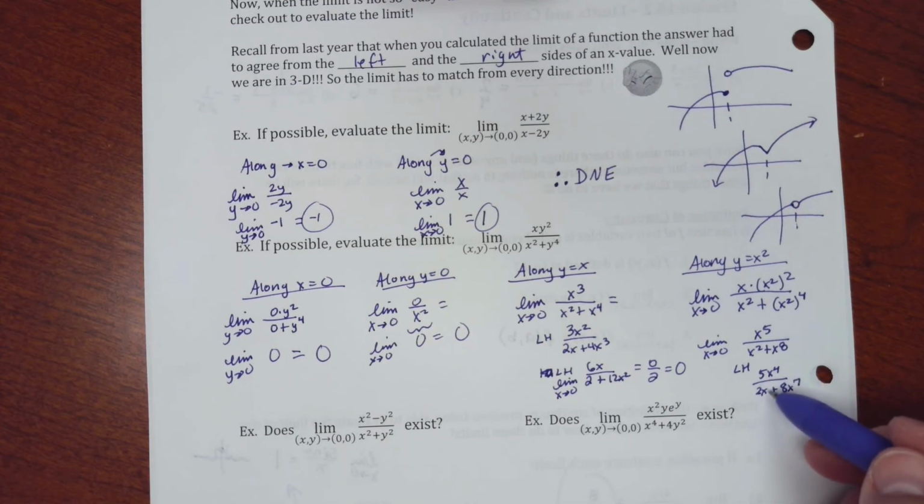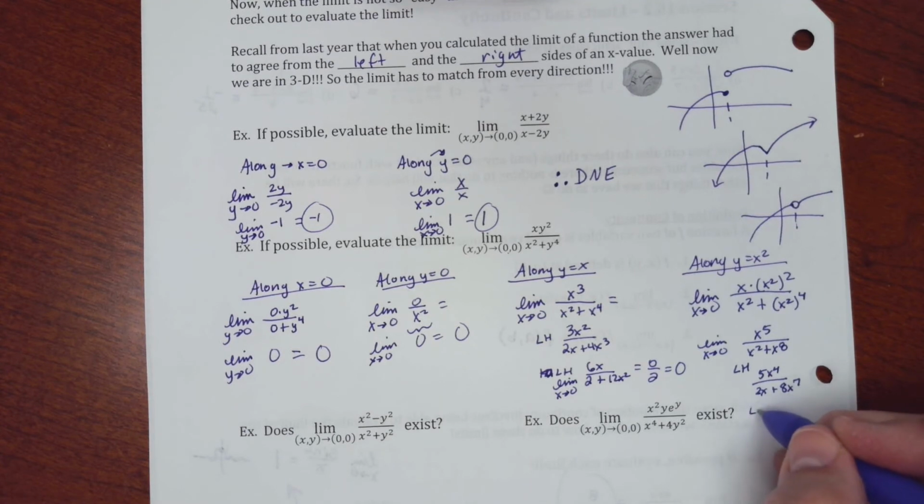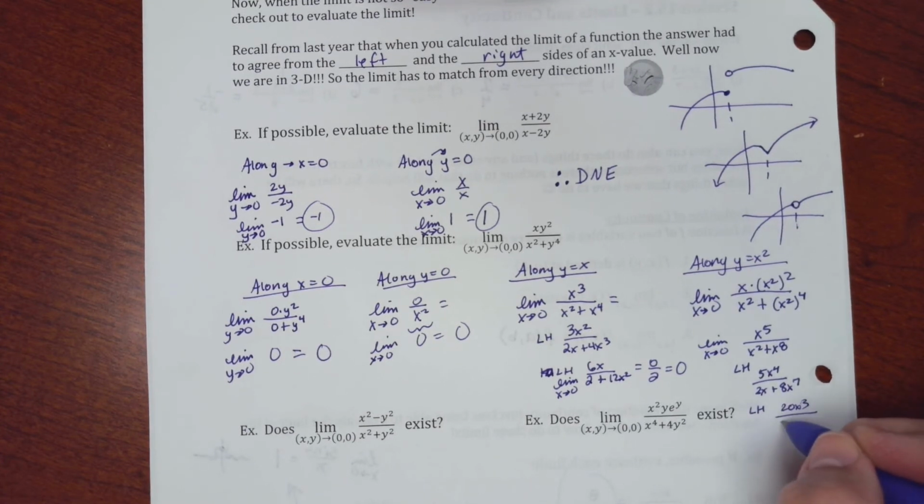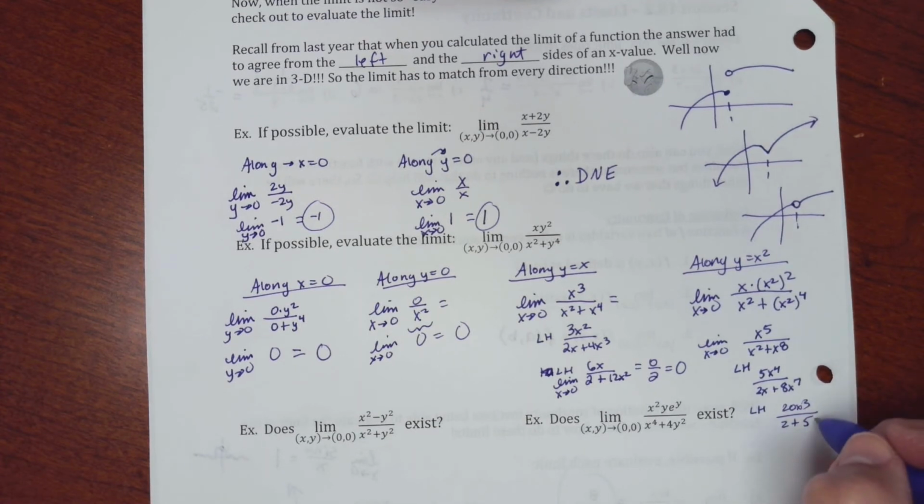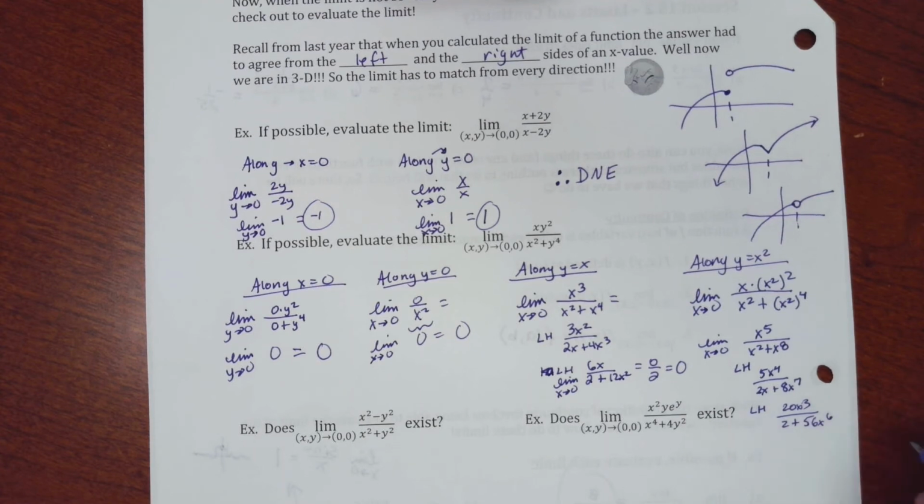This bottom would turn into a 2, kind of like it did here. So if I did L'Hopital's one more time, I get 20x to the 3rd. The bottom will be 2 plus 56x to the 6th. So I'm going to have 0 over 2 again, so 0. Okay. So everything's looking good.